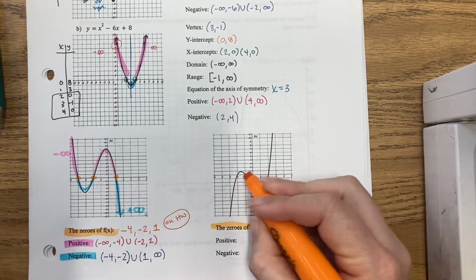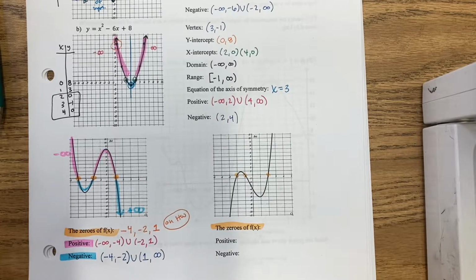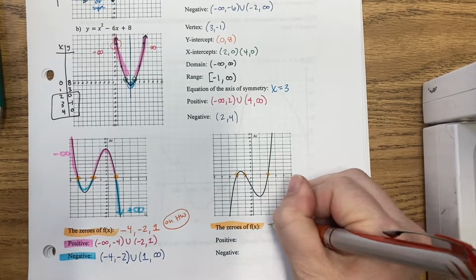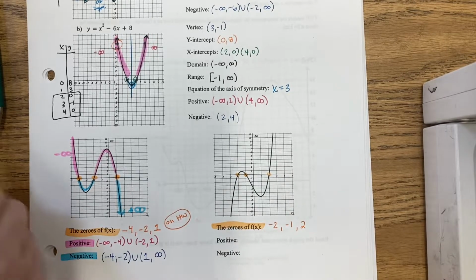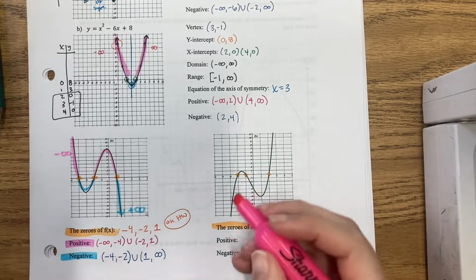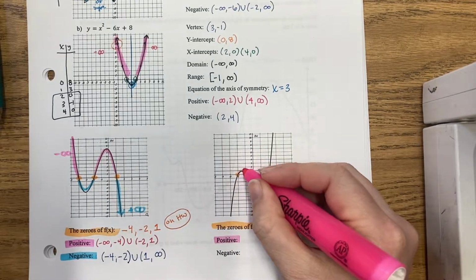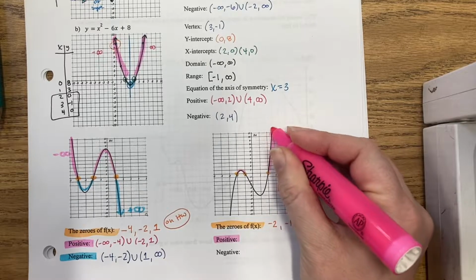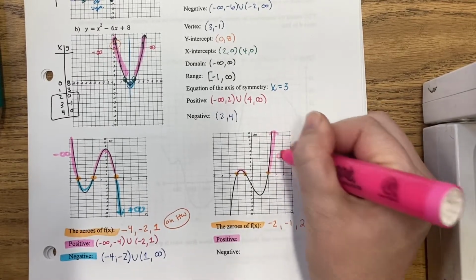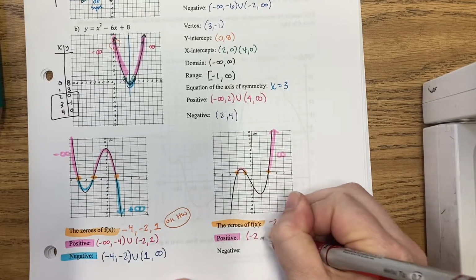Find the zeros: -2, -1, and +2. Positive section, where is it above the x-axis? Here it's positive, it's above, and right here, it's above. So positive from -2 to -1.